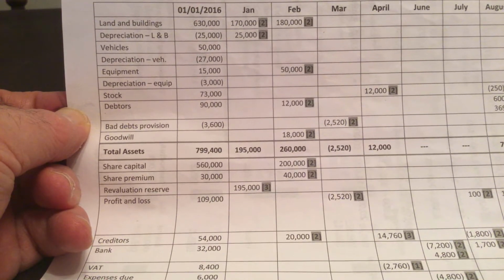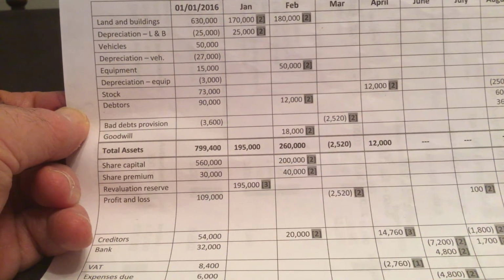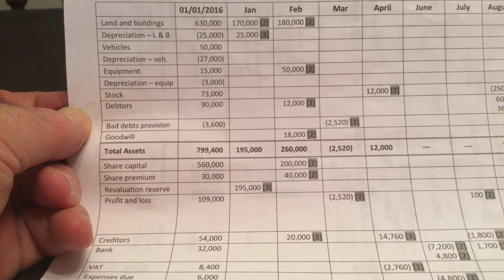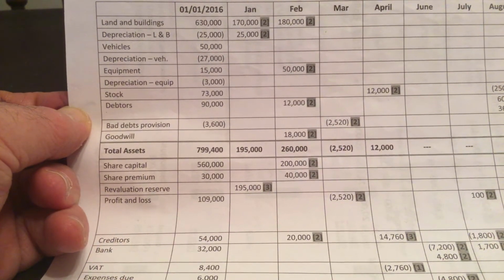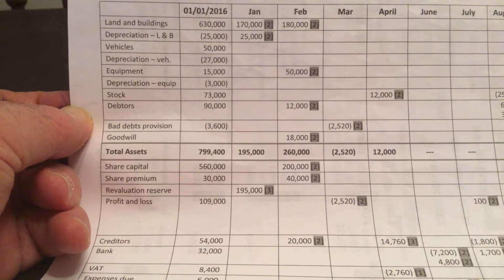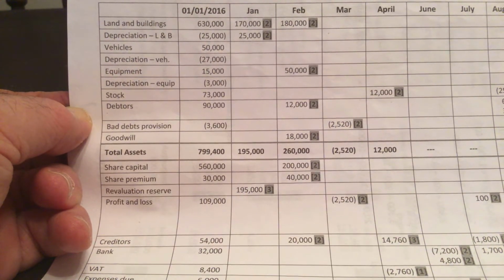In the question, it gives you net debtors of 86,400, which is debtors less provision of 4%. So to get the gross debtors, you divide by 96 and multiply by 100, and that gives you 90,000. And the difference between 90,000 and the 86,400 is your provision for bad debt.